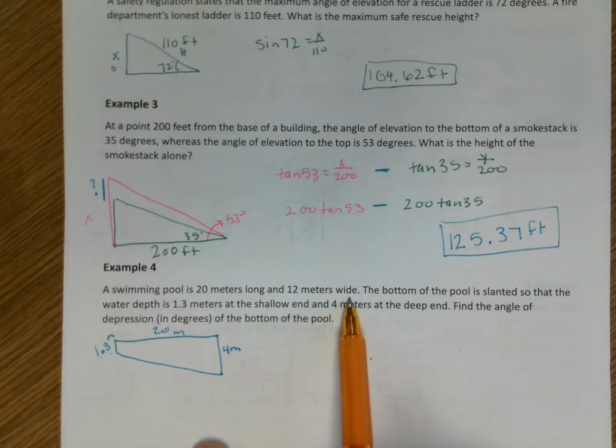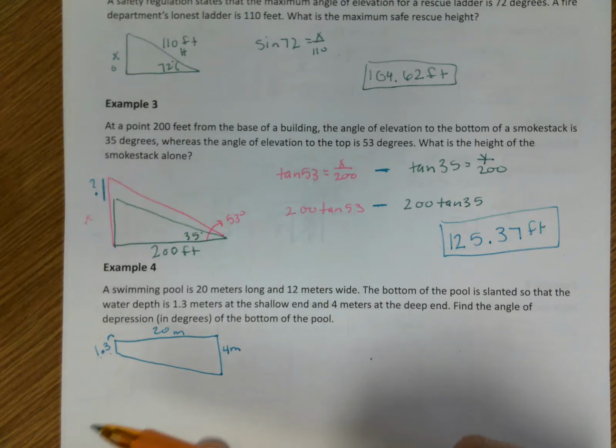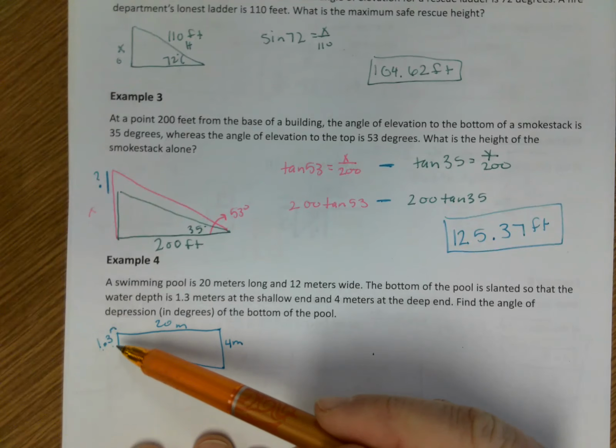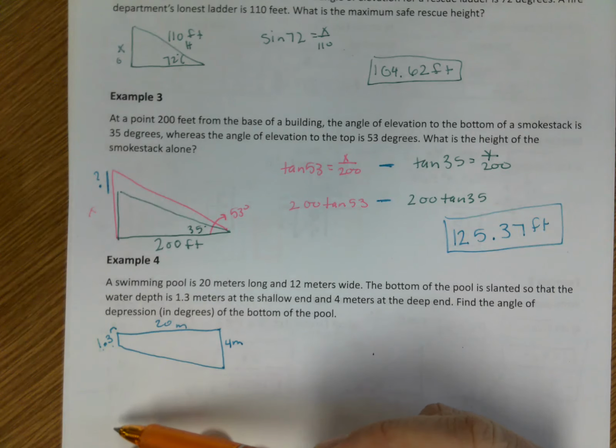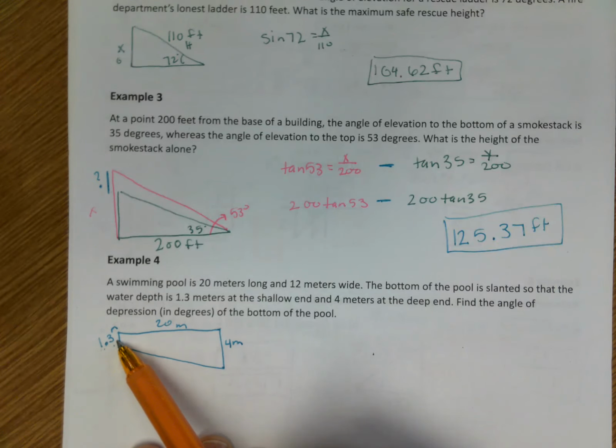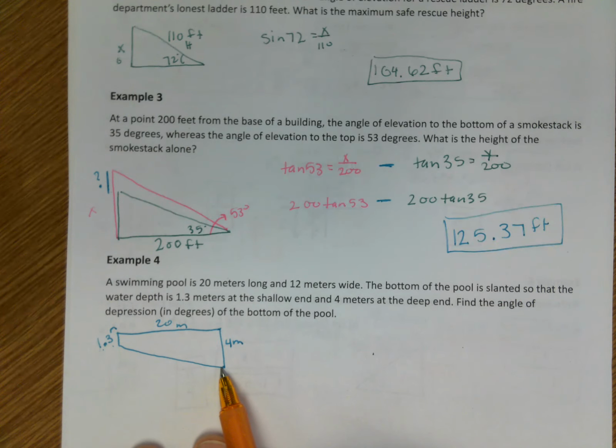We don't actually need this 12 meters wide because when you're talking about width, when you're walking the width of a pool, typically that's going to be the same depth, so 1.3 meters. So this is saying from my shallow end to my deepest end.